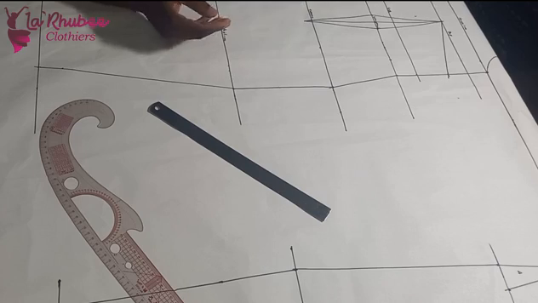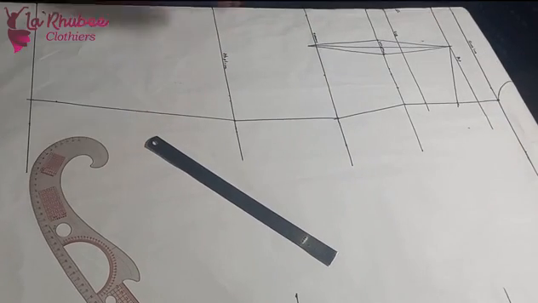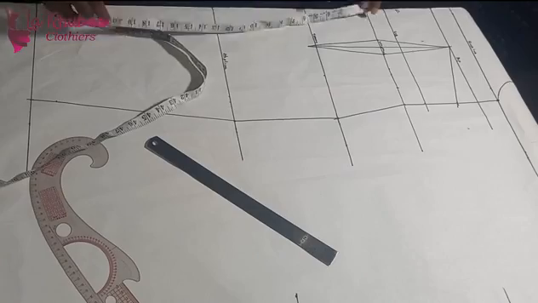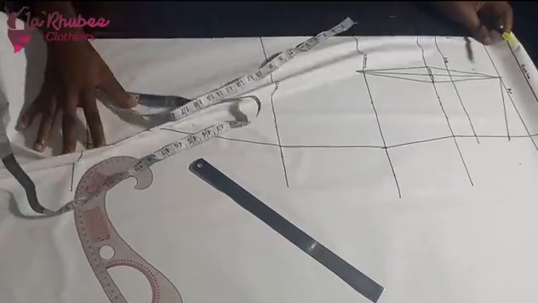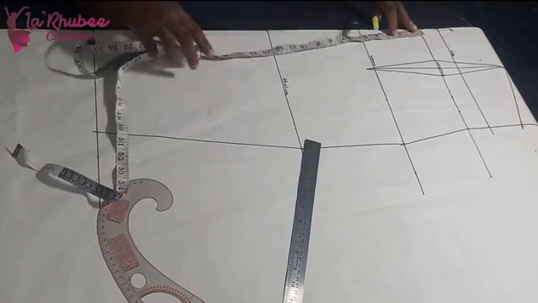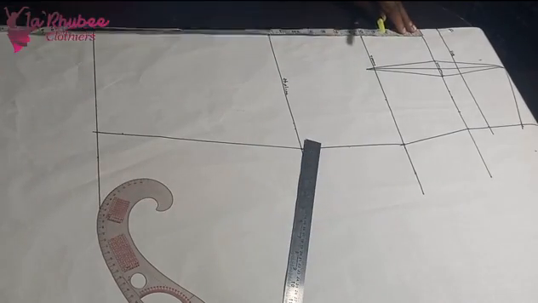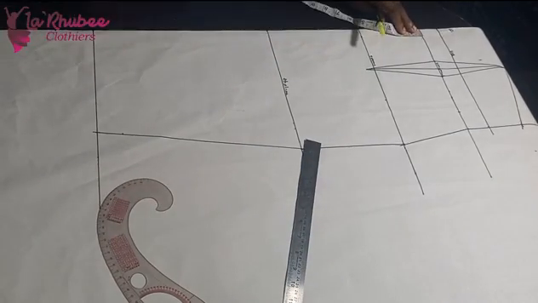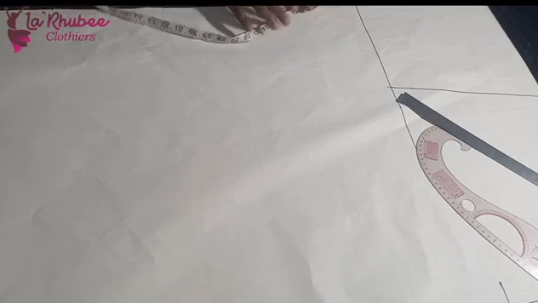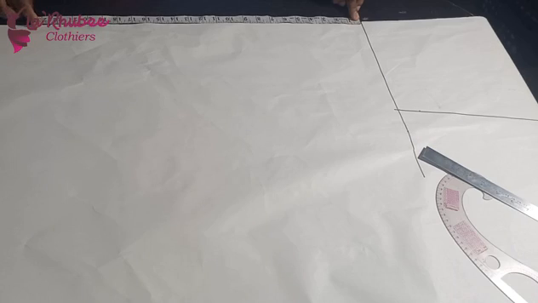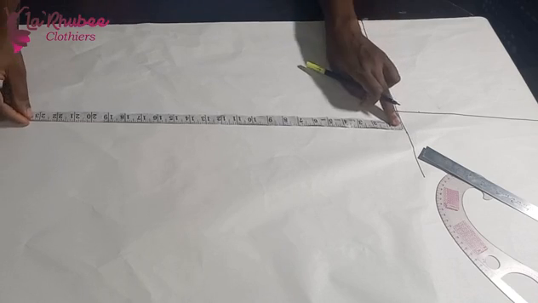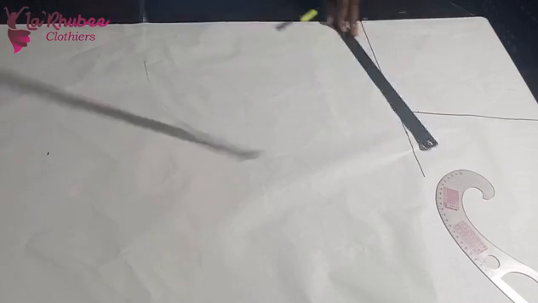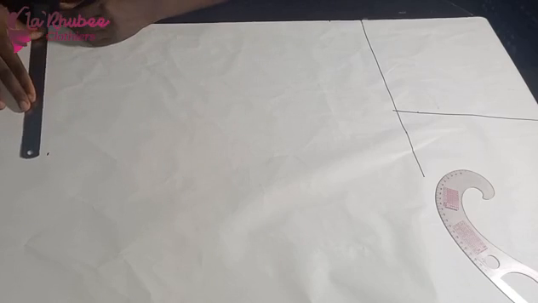Waist to floor is 47, so I'll mark 47 from my waist to the floor. I'll return back to my front pattern and I'll mark 47. I'll measure 47. So this is 47. So measuring what I have here, 20. So I'm trying to get a straight line. So this is 22.5. So I'll mark 22.5 here. So this is my waist to knee line.